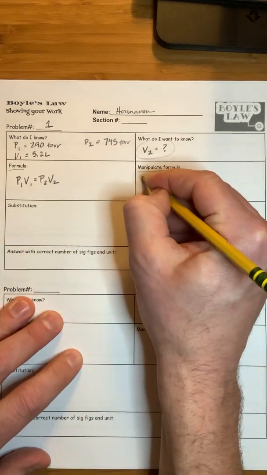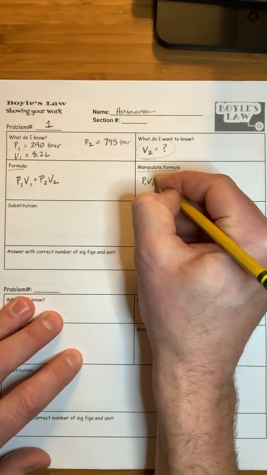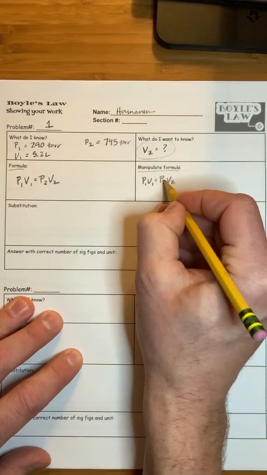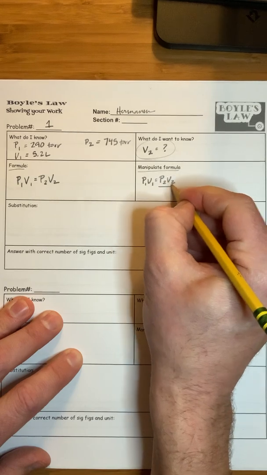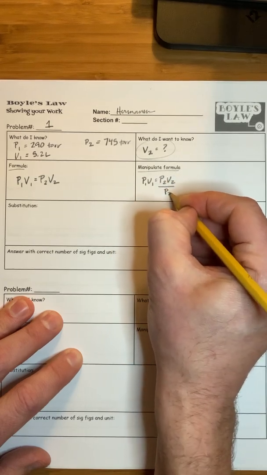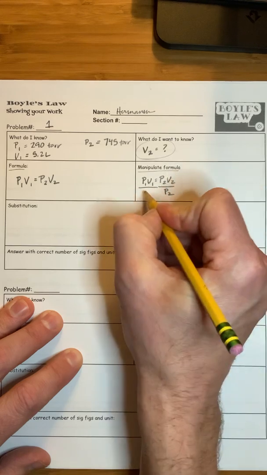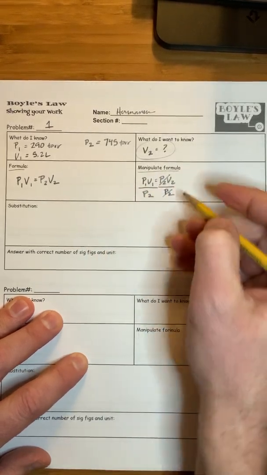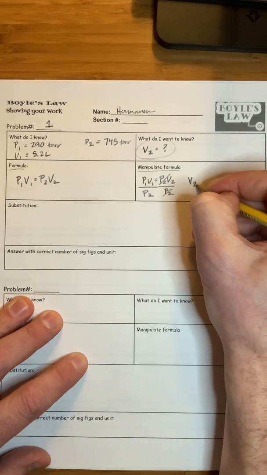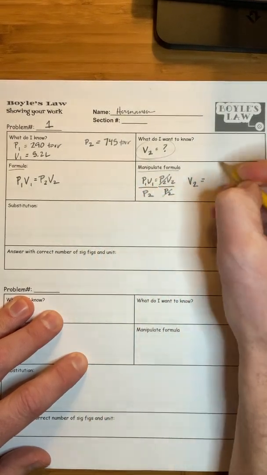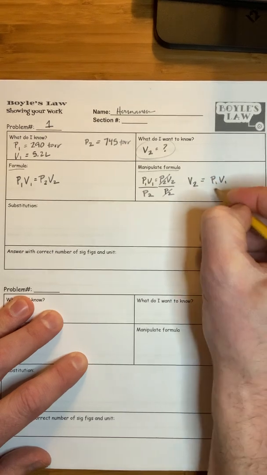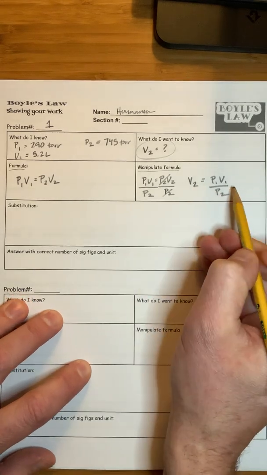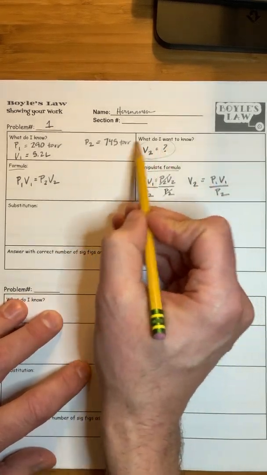So P1 V1 equals P2 V2. If I want to get V2 all by itself, I'm multiplying by P2, so I do the opposite. I divide this side by P2 to get it to go on the other side. I'll do the same on the other side, divide by P2. So my P2s over here cancel out, and I'm left with V2 equals P1 times V1 all over P2. There's my manipulated formula. I'm manipulating it for what I'm looking for, which is V2.